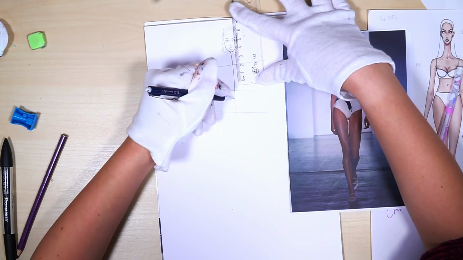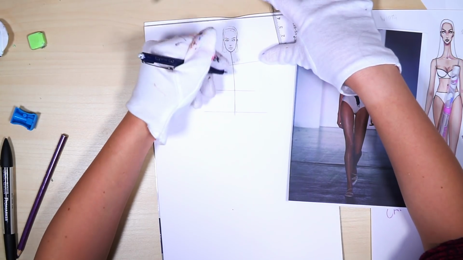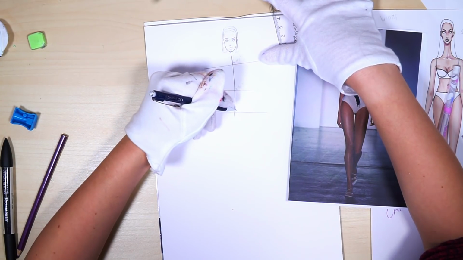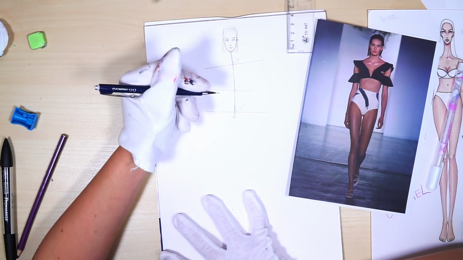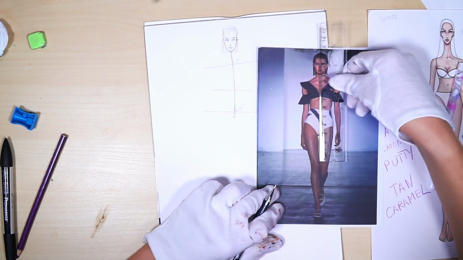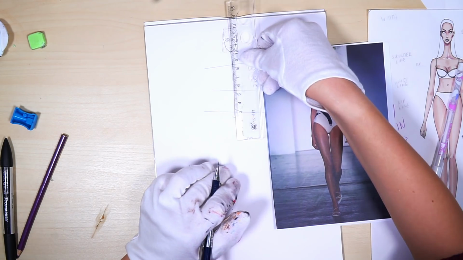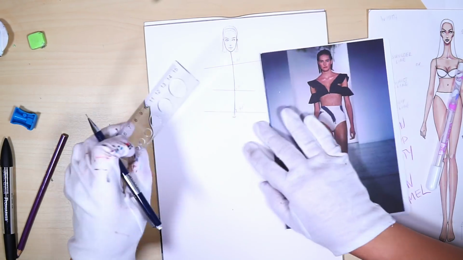In order to check yourself, compare the location of the crotch. So for our model, it's under her chin on the same level, and we got the same result. Her crotch is just below her chin.